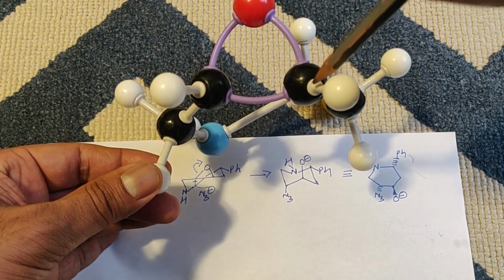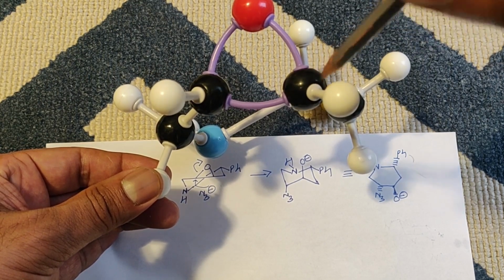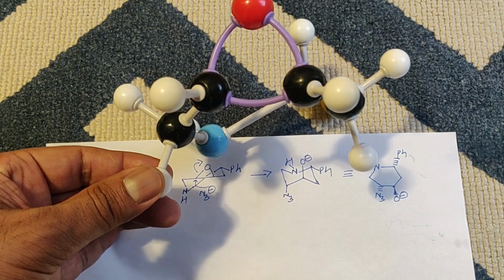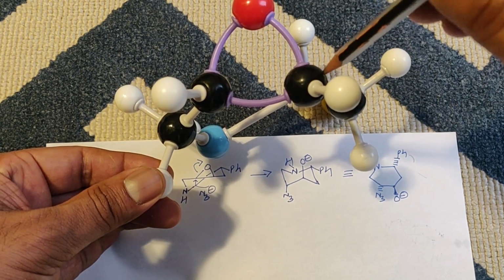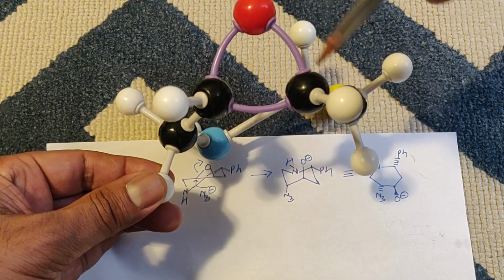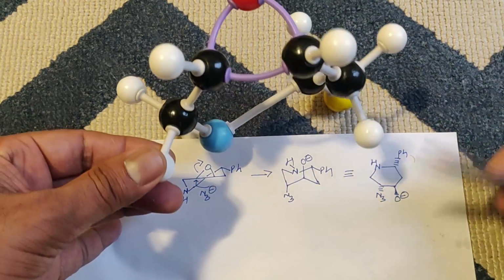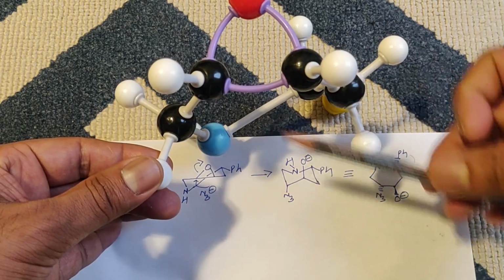So here the only way the attack can take place is that azide can only approach from the equatorial position. Whereas if the equatorial attack takes place, then what happens? This carbon-oxygen sigma star orbital is not anti-periplanar. But now let us just look at the arrangement on this side.